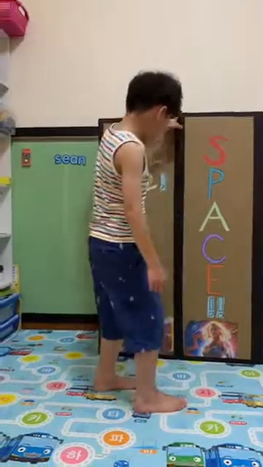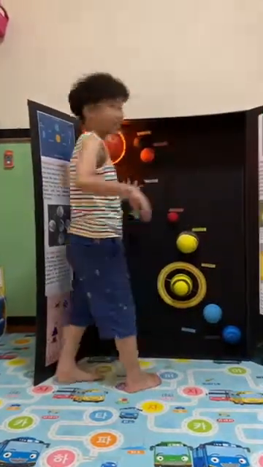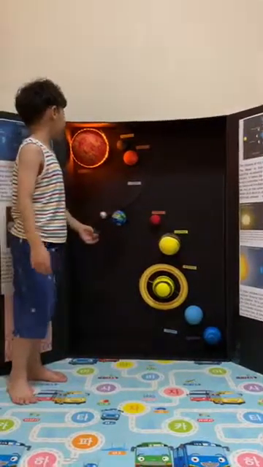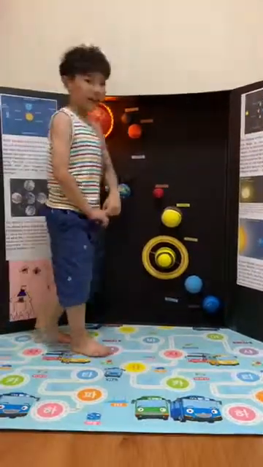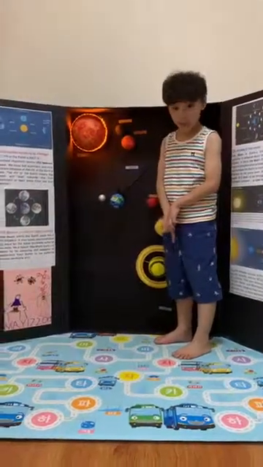Now, if you look inside, you'll see the model of the solar system. Also, this is glowing red, orange, or yellow with LED lights. Of course, you might not even have noticed. Now, I'm going to talk about the solar system.